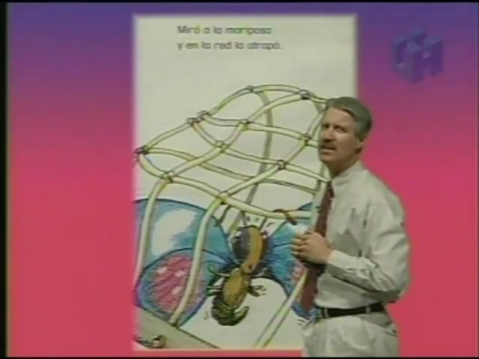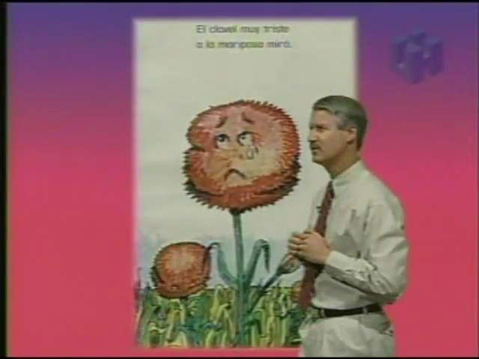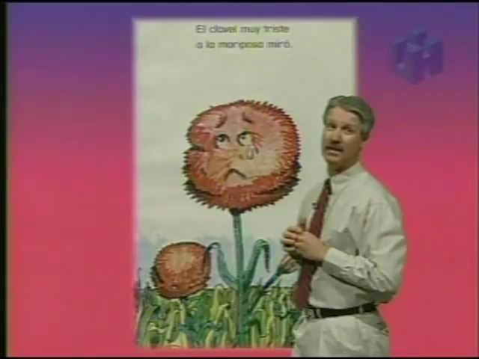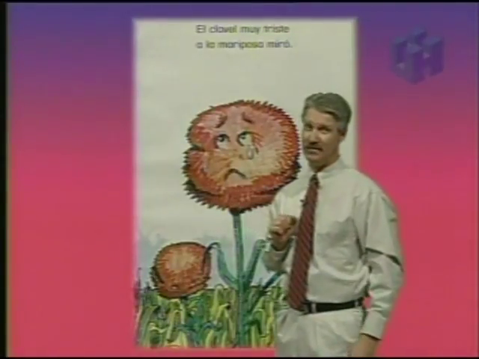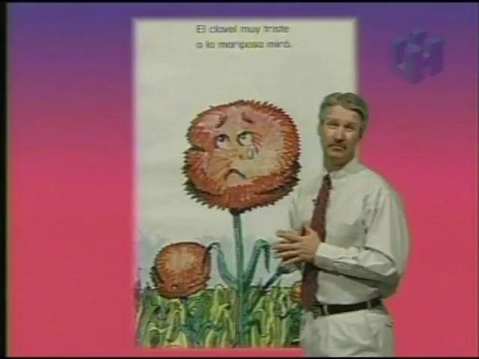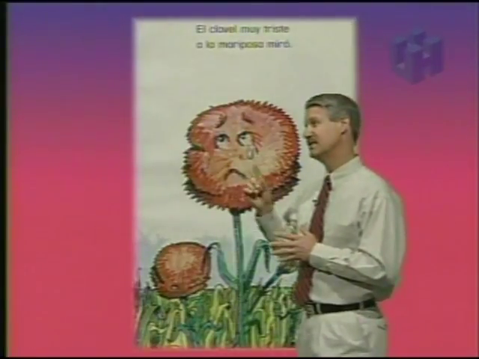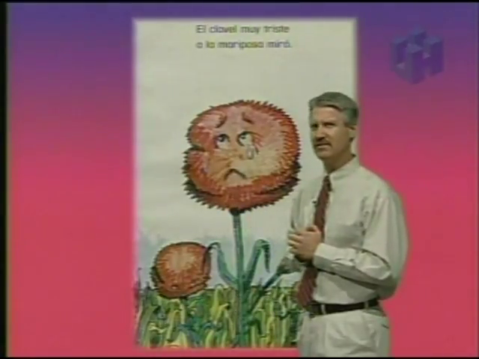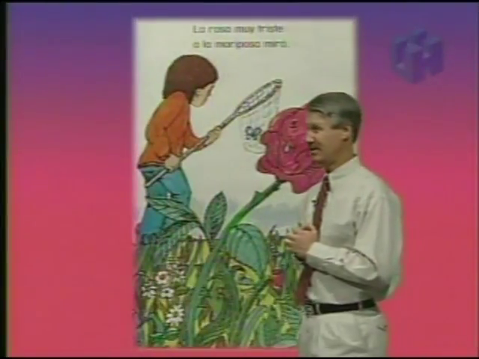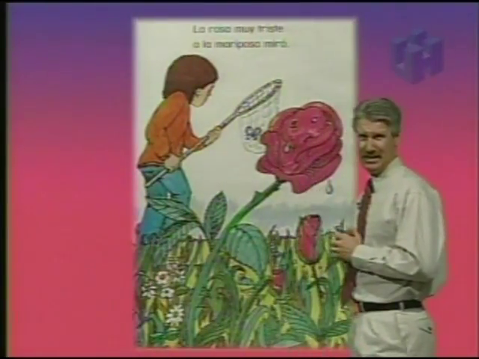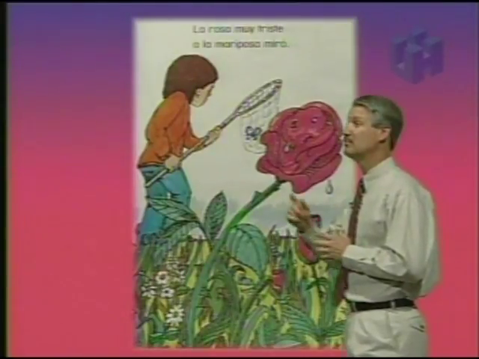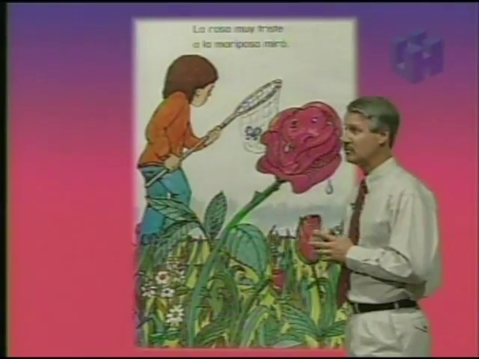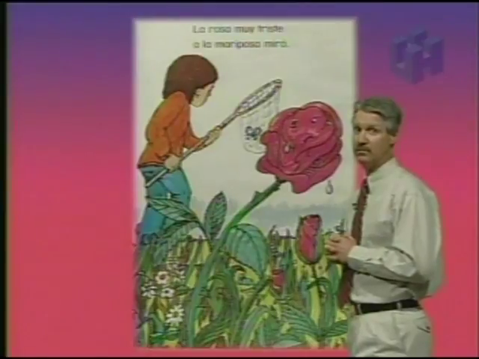How do you think everybody in the garden is going to feel about this? Pues, el clavel, muy triste, a la mariposa miró. So here's the clavel, and it looked at the mariposa, at the butterfly, and it was very sad. Sonrió? No, it's not smiling anymore. What about the other flowers? La rosa, muy triste, a la mariposa miró. So you can see the mariposa there. And it says, poor thing. They're all very sad that the mariposa got caught.